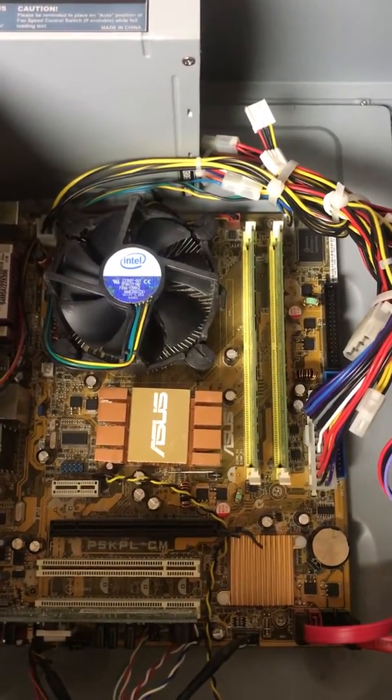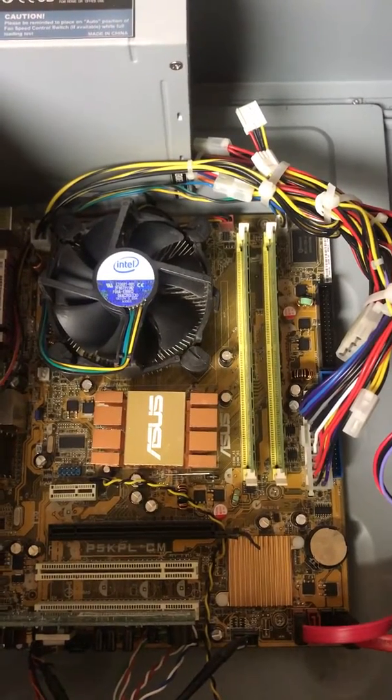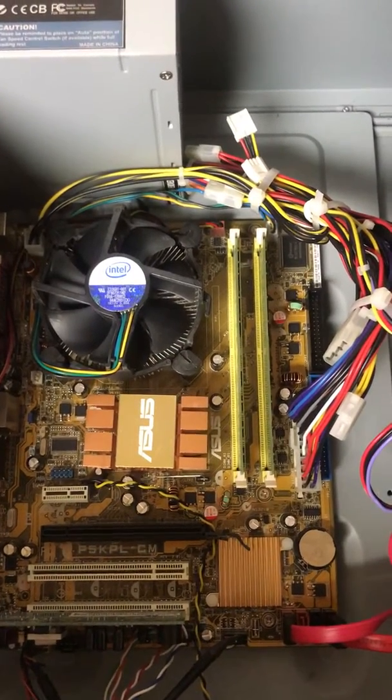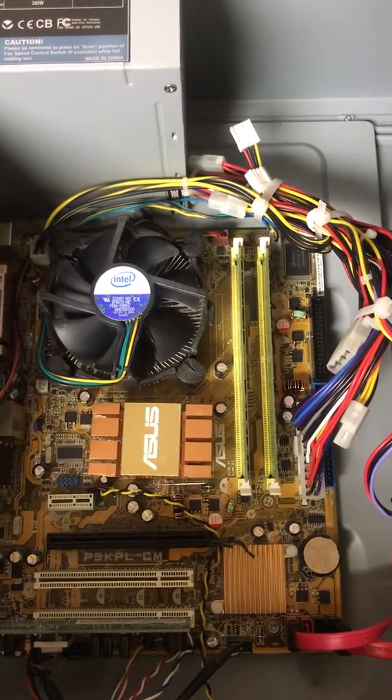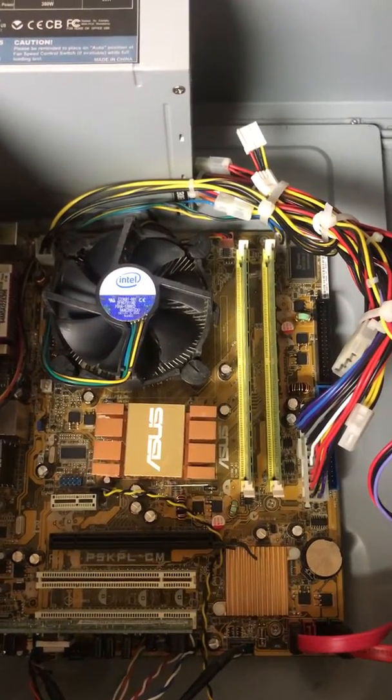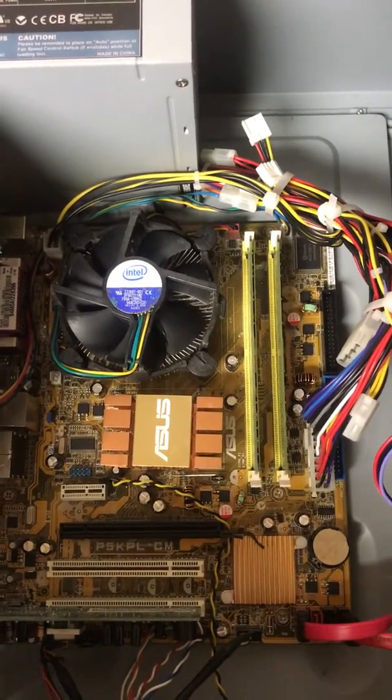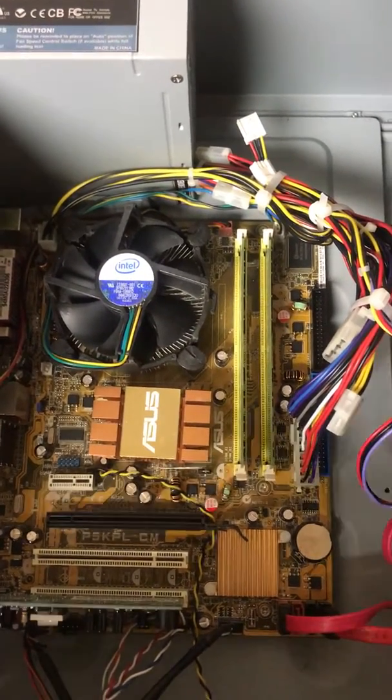Why that's important is the more you have, the faster your computer will run because the more it can process at one time. The processor has a little bit to do with that. The faster the processor is, the more it can tell the computer what to do at one time. But it's mainly the RAM.